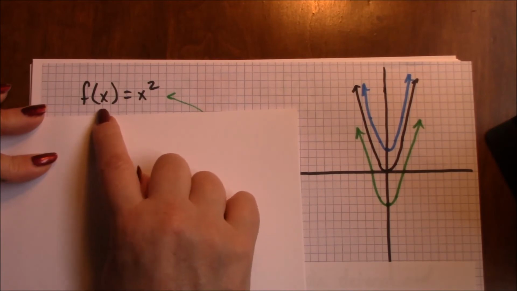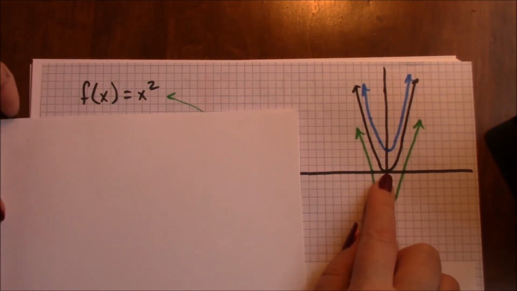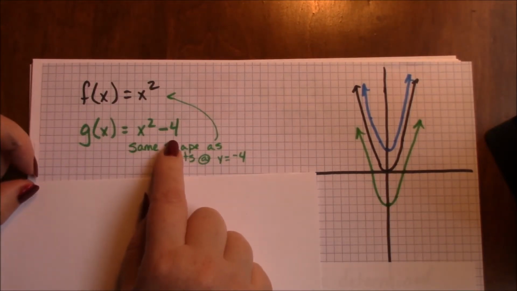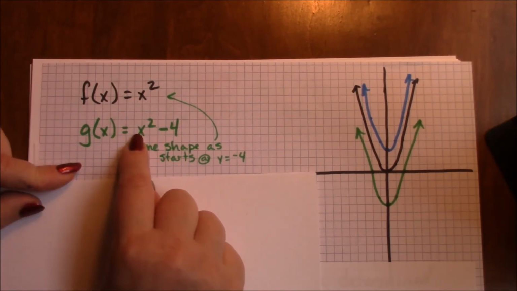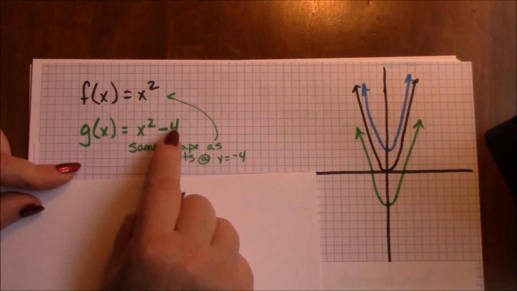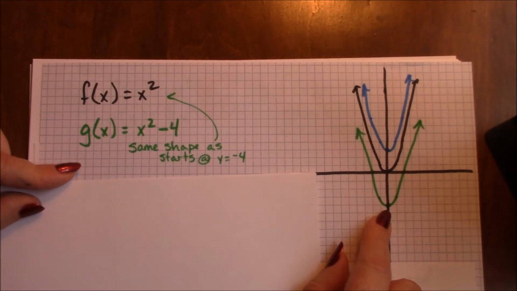So again, we're going to start with f of x equals x squared, and we're going to have that in our basic spot. And we're going to compare what happens if we change c. Here c is -4. Now because x squared is the same x squared as this, the parabola is going to be the same shape. It's going to be the same width. However, it's going to start in a different place. This one starts at y equals -4.